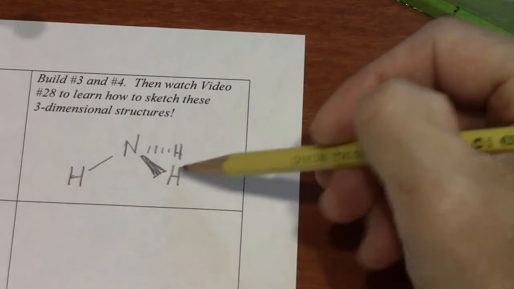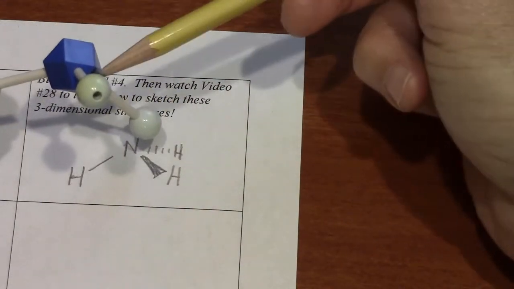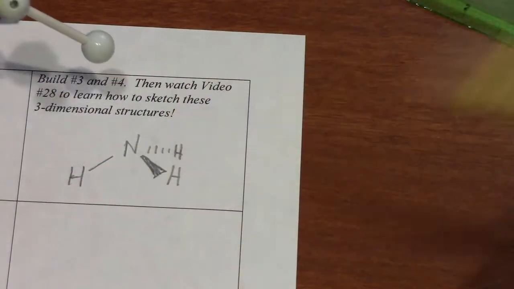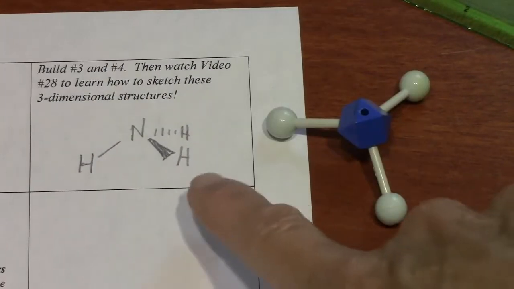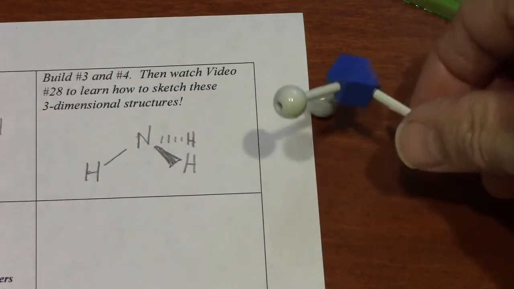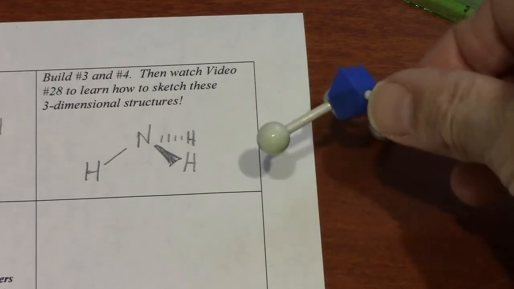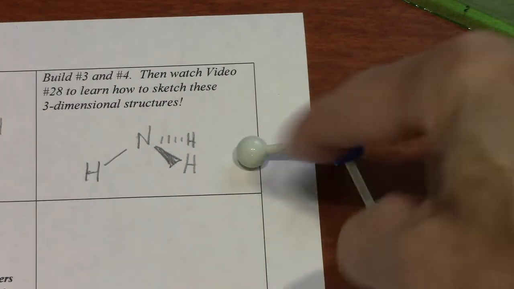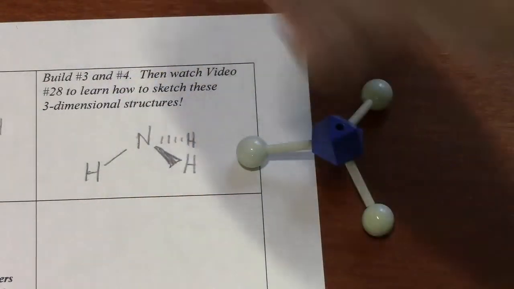And there it is. There's three hydrogens. One in the same plane, one out of the plane, one behind the plane. To a chemist, this picture here represents a three-dimensional structure that looks like this here. It's a pyramid. It's three hydrogens on the bottom and the nitrogen on the top.